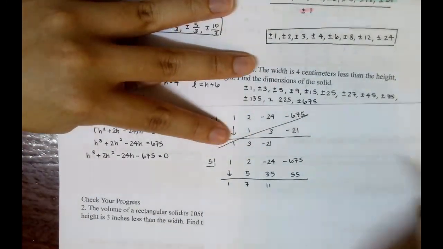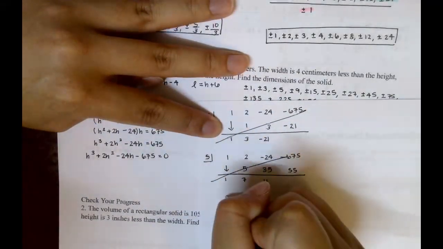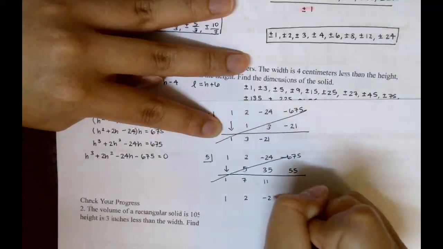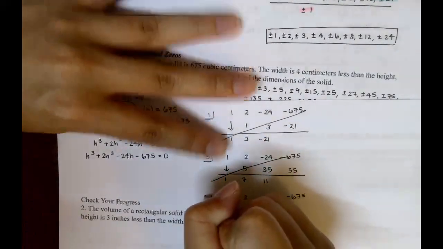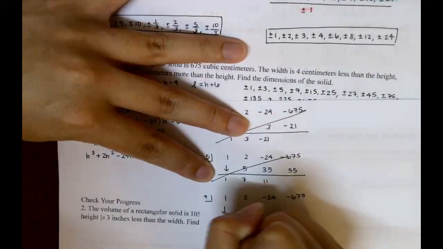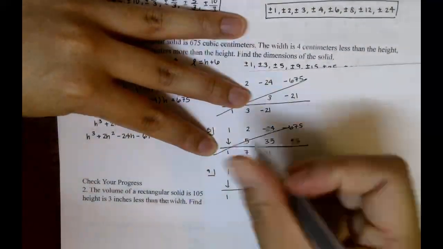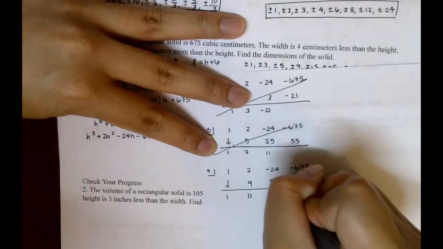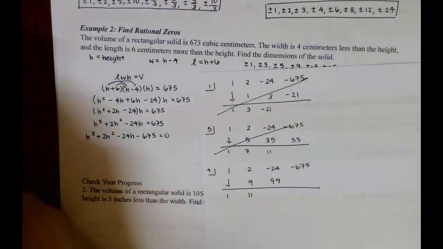Okay. So let's try maybe 9. So 1, 2, negative 24, negative 675. So let's test 9. 1 times 9 is 9. 2 plus 9 is 11. 9 times 11 is 99.